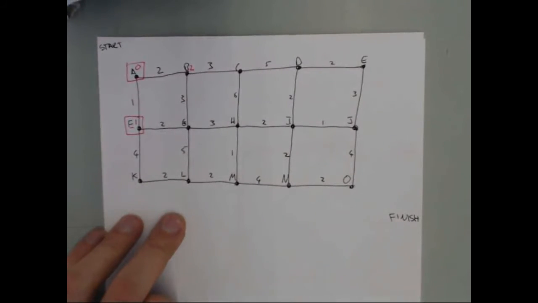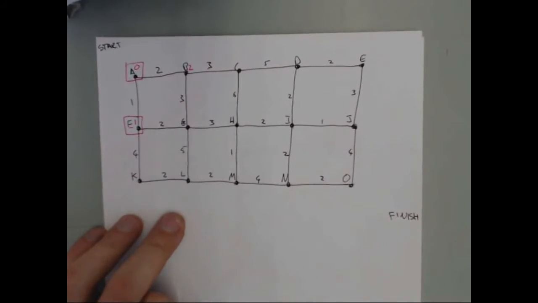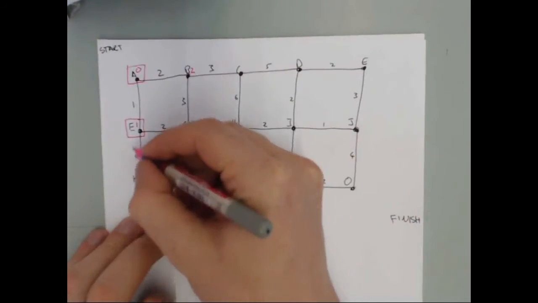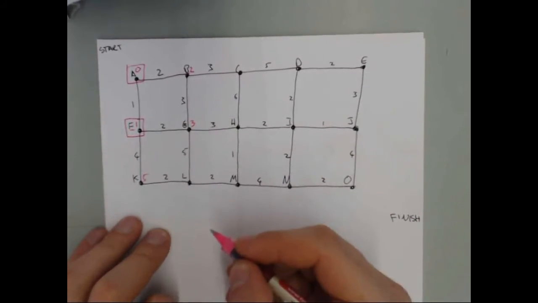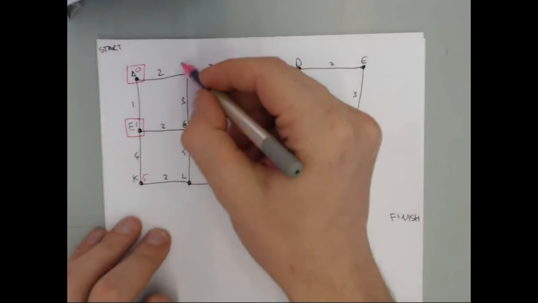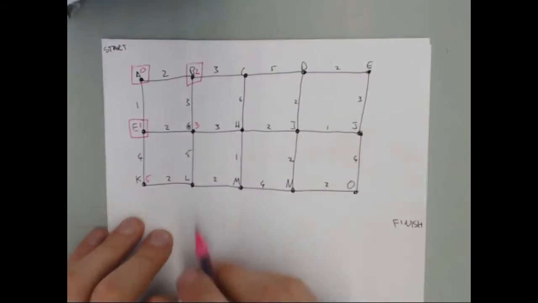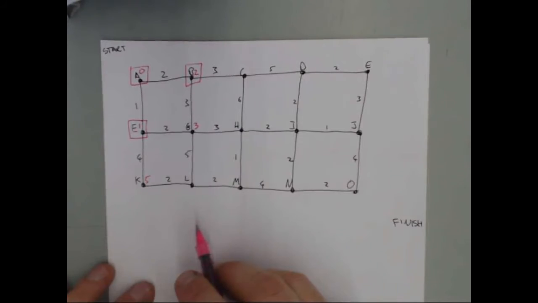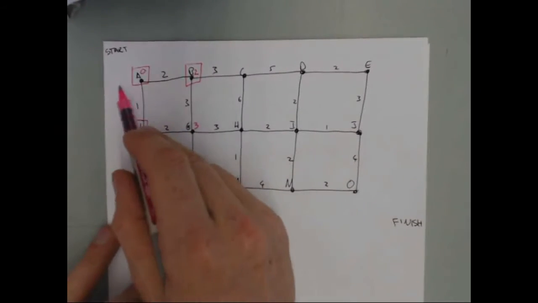That's F. Then consider ones connected to F, that's G and K, and label them with their shortest possible route. So that's 3 and 5. Next, put a box around the smallest one. Then label the shortest route to each connected to that box we just did.